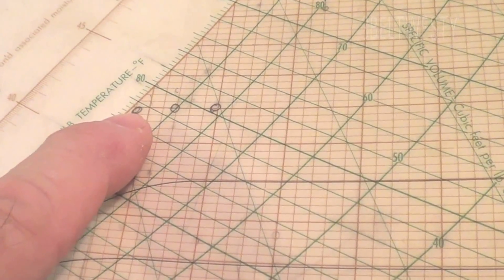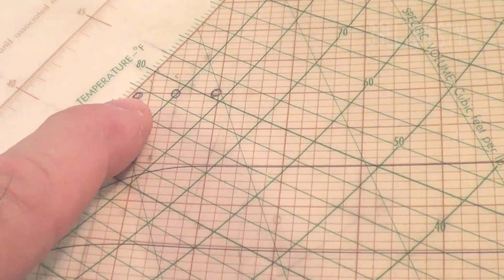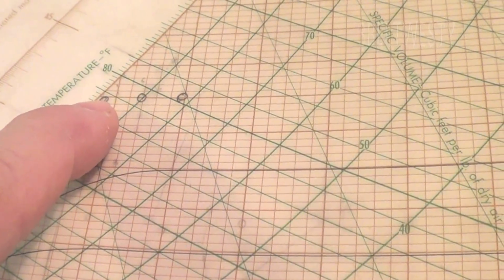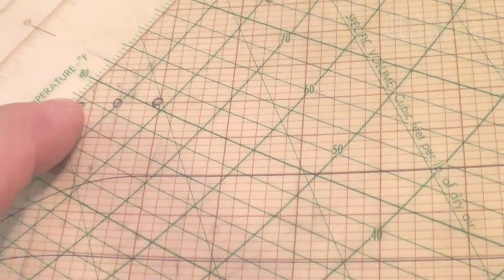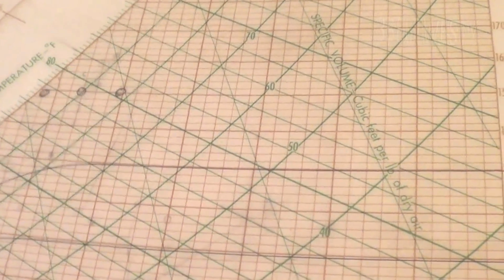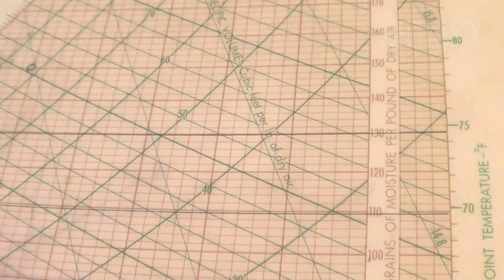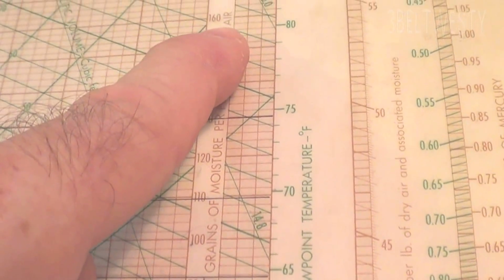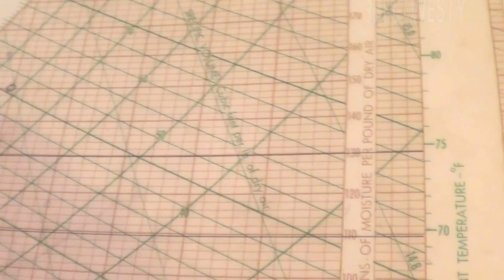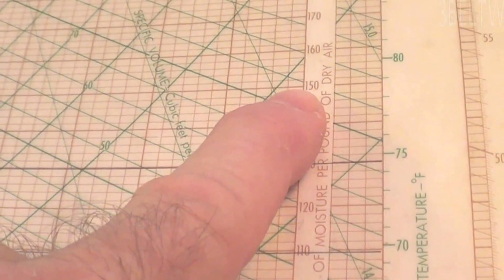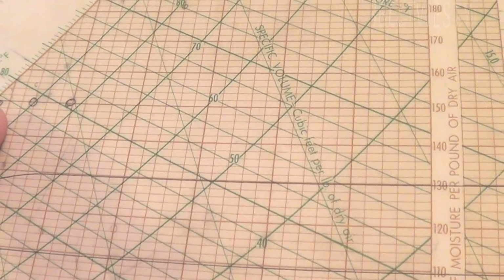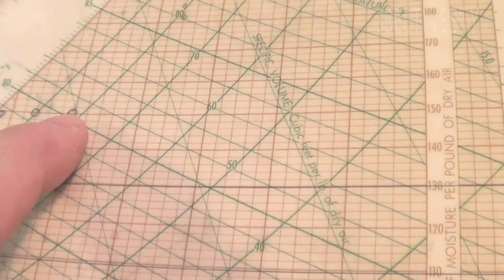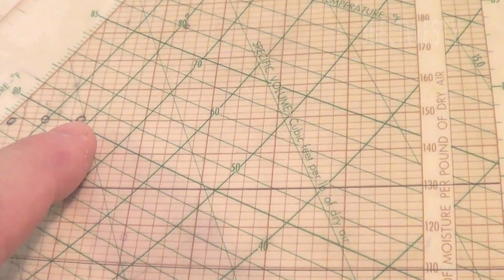So over here, if you take the air mixture outside and it just heats up, what happens is you've got the temperatures going up and the humidity drops. You've got the same number of grains of moisture per pound of dry air. Here it's about 150 in English units. But as you heat up, the humidity goes down because the air could actually hold more.